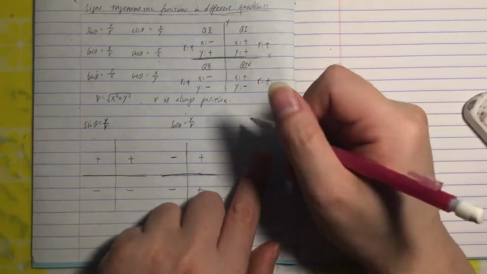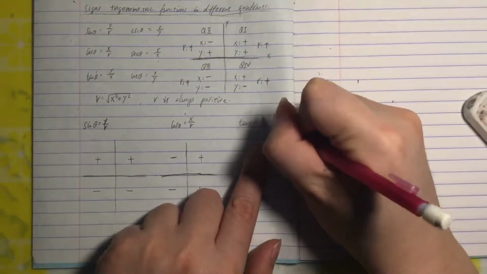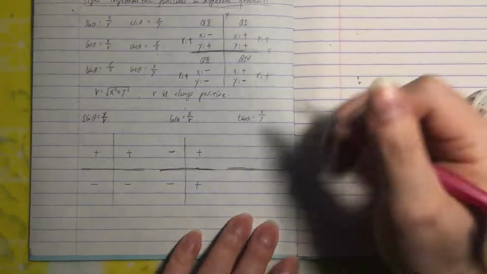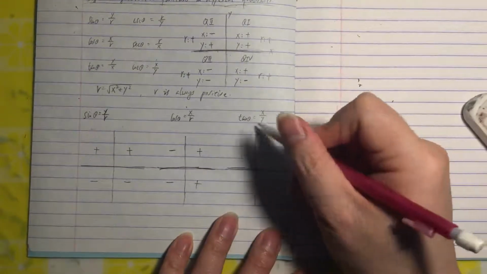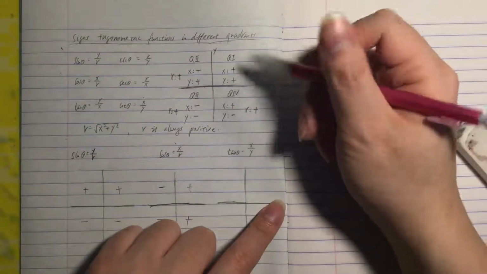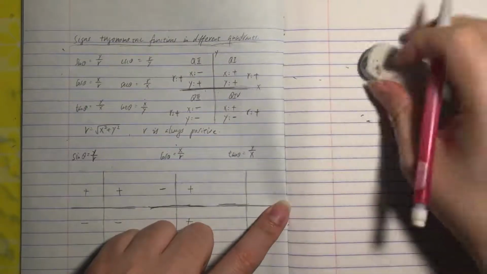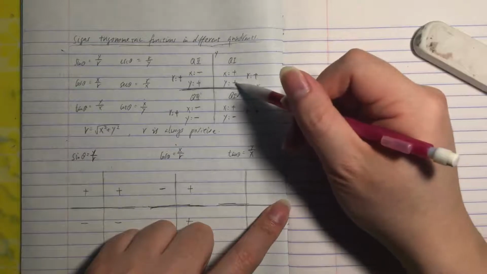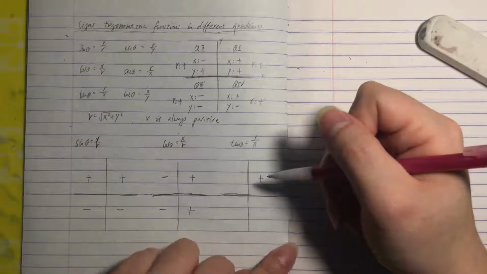Next, let's look at the signs of tangent function. Tangent theta is always y over x. In Quadrant 1, x is positive, y is positive. Y over x is positive number over positive number, which is positive. So tangent is positive in Quadrant 1.